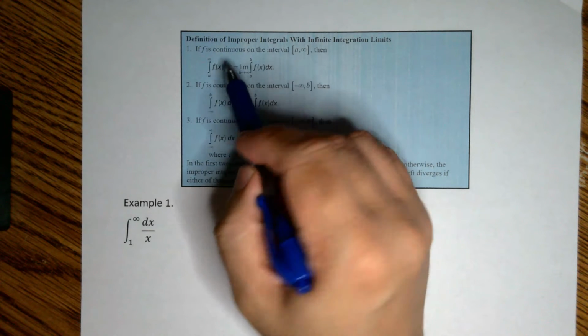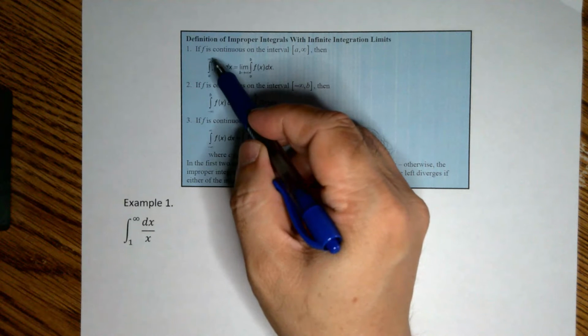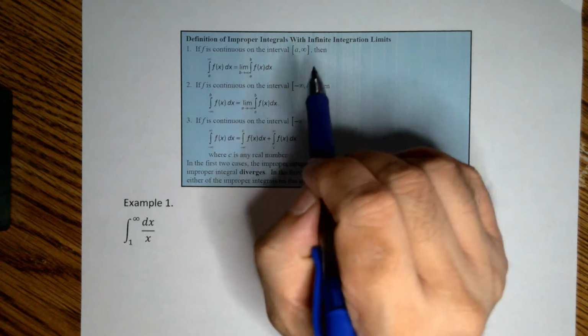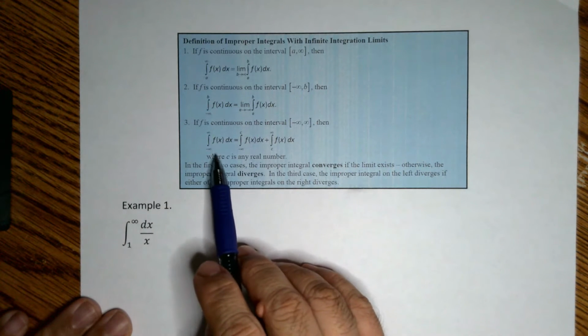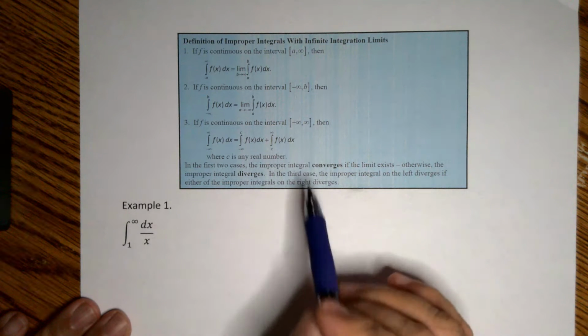I guess it's probably too small for you to see here, but in the top one, the top number is infinity. Number two, the bottom limit is negative infinity. And in number three, it's negative infinity and positive infinity. Okay, and we'll talk about what happens with that later on.